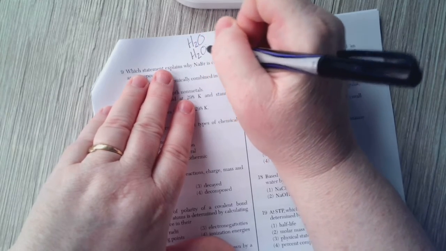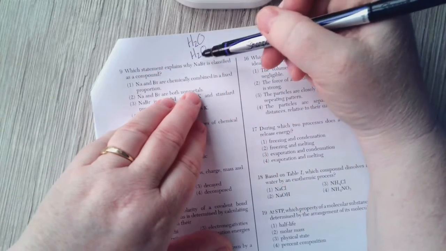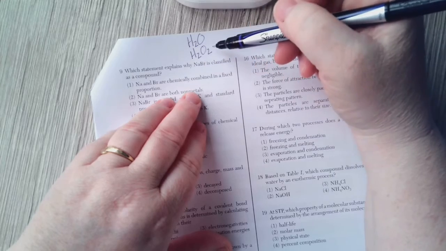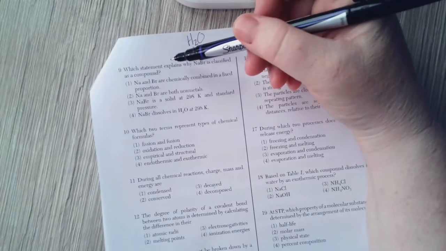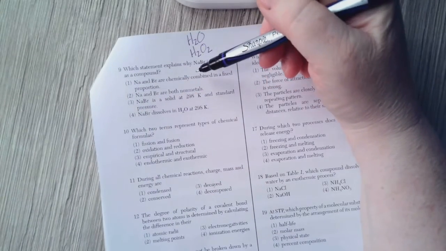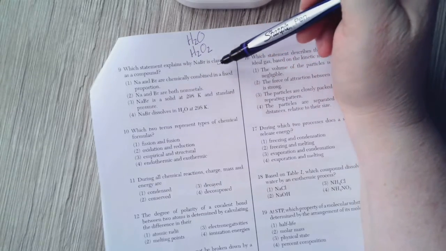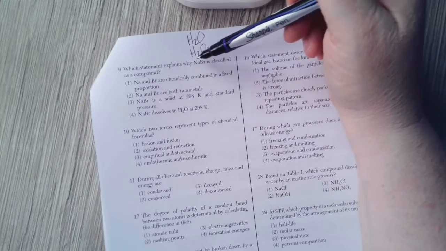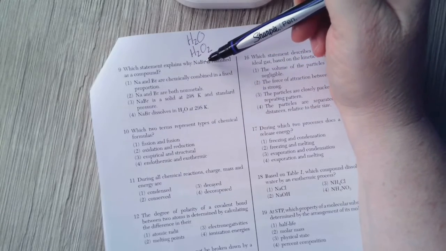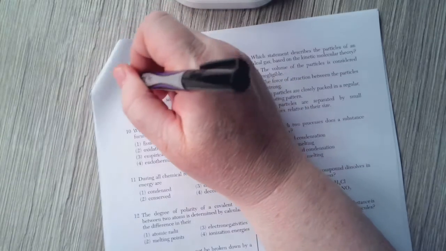If you have hydrogen peroxide, it's always H2O2, 2 hydrogens and 2 oxygens. So which statement explains why it's a compound? Because Na and Br are chemically combined in a fixed proportion. That means always 1 Na with 1 Br. So that looks like it's the answer.